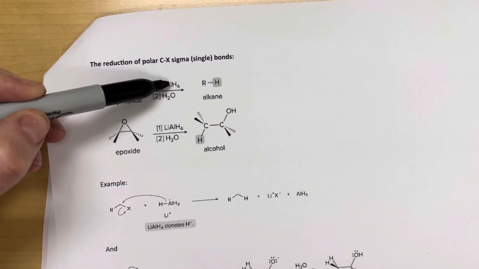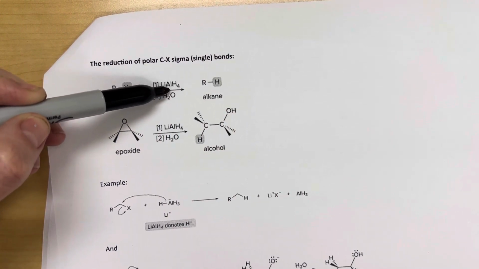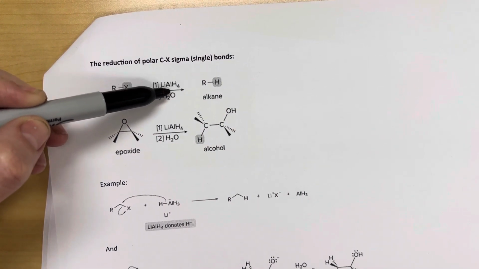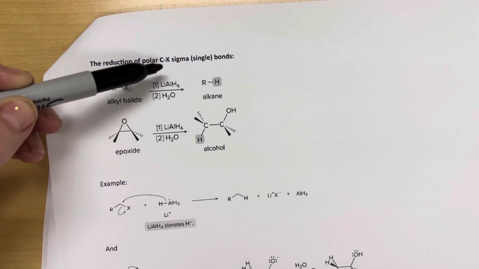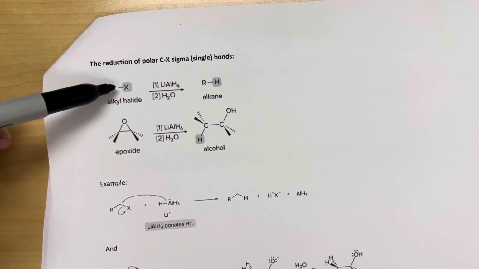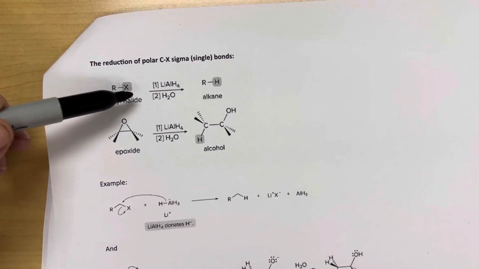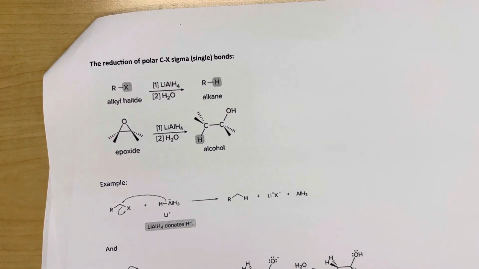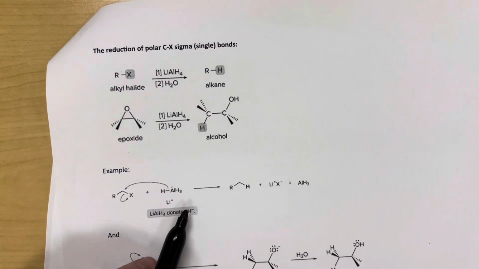Again, here we have an aluminum tetrahydride. We know that aluminum wants 3 bonds, and therefore it's cool giving off one of these hydrides. And that's exactly what's going to happen. It's going to end up giving off hydride, and that hydride is going to attack here, and this is going to leave. Very much an SN2 type mechanism. And we'll talk about, in fact, you can see it right here.